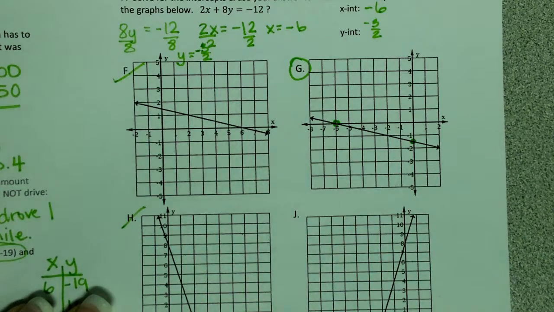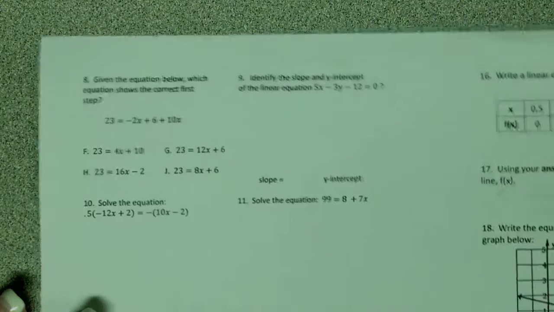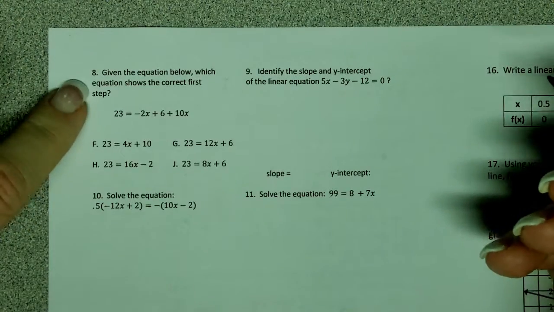All you gotta do is find your x and y intercepts. Ready to flip it over? That's how I'm done. Number 8.